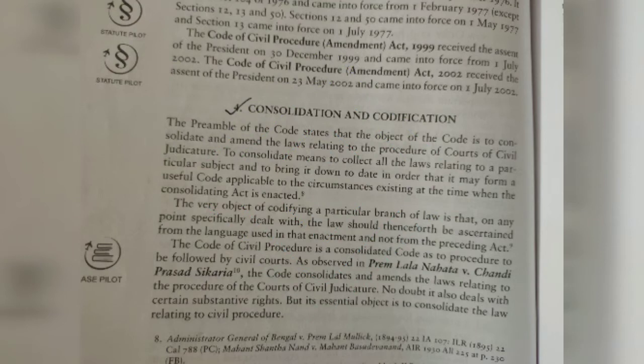The preamble of the code states that the object of the code is to consolidate and amend the laws relating to the procedure of civil courts and the courts of civil judicature. To consolidate means to collect all the laws relating to a particular subject and to bring them up to date, in order that they may form a useful code applicable to the circumstances existing at the time when the consolidating act is enacted. So as it is said, this act is to give the procedure for the substantive civil laws of our land, that is, by which procedure these substantive laws will be exercised. This CPC is the procedure laid down by which those substantive acts will accomplish themselves in reality.